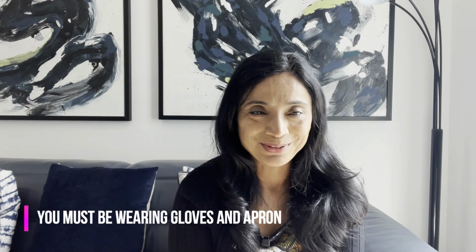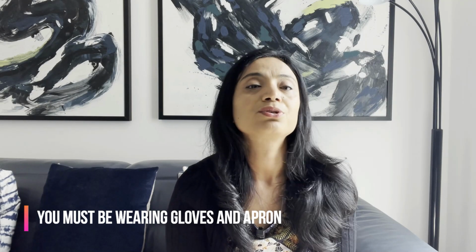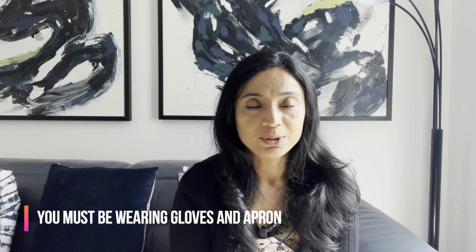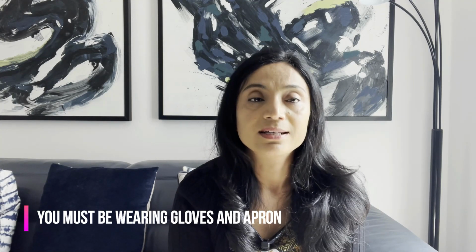And the last one is make sure you're wearing gloves and apron. Before you touch any tubing or catheter or anything, make sure you have your personal protective equipment on, which is your gloves and apron. That's really, really important from an infection control point of view. So these were my 5 top tips for this station.